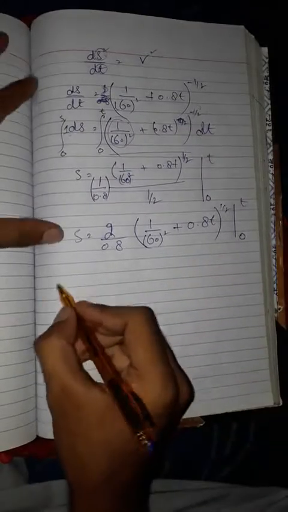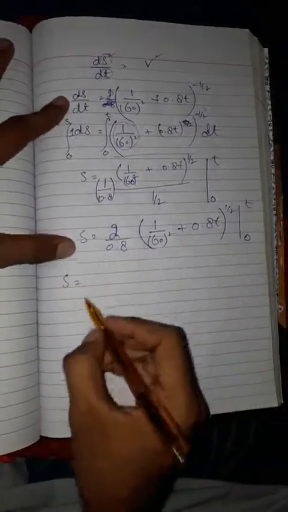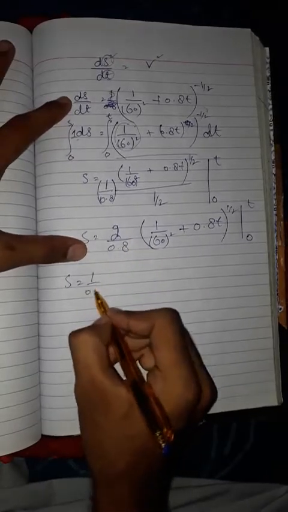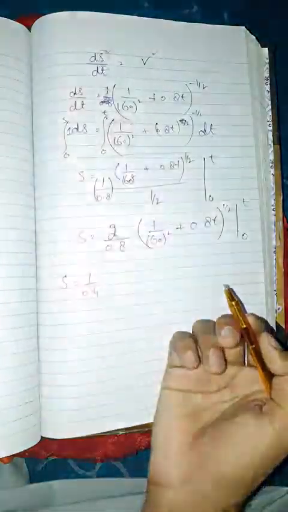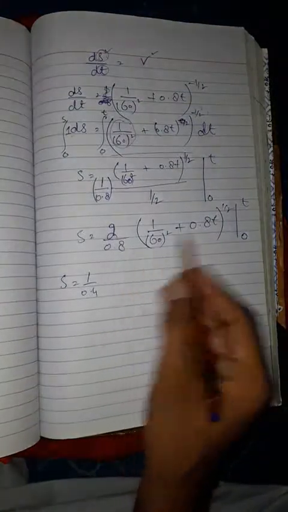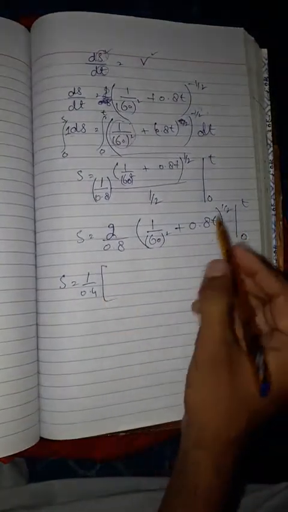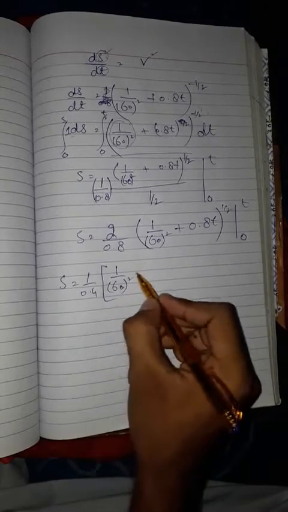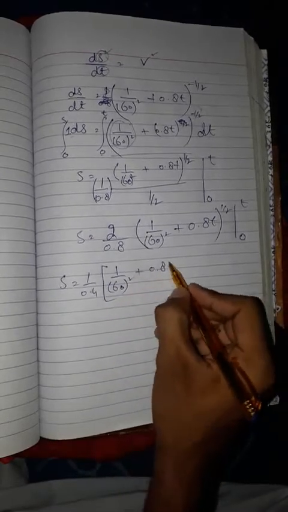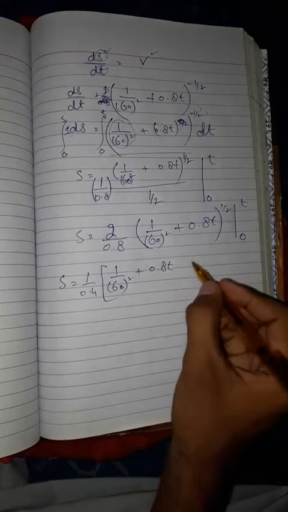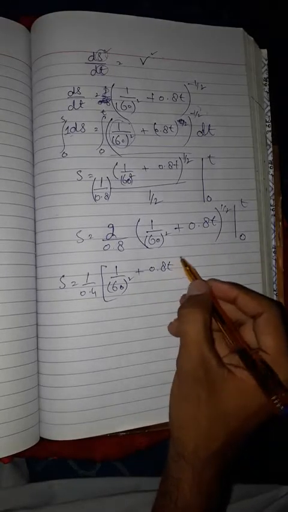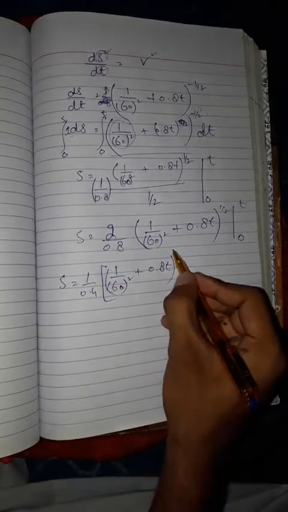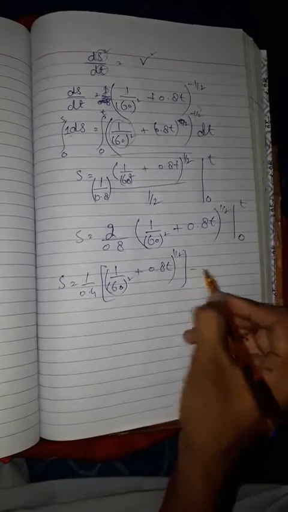Now we put the values for upper and lower limit. These are the constants. First of all, you put the upper limit, 1 upon 60 square plus 0.8t, this is our upper limit, minus the lower limit.